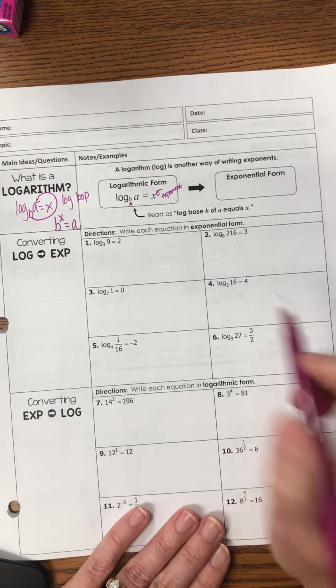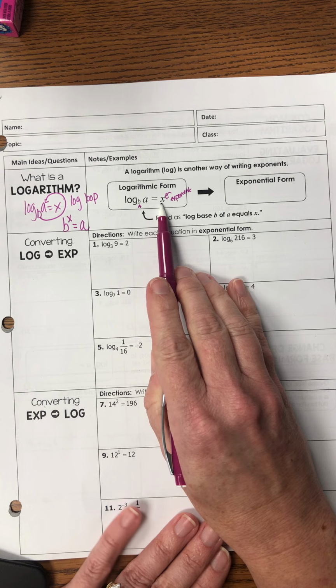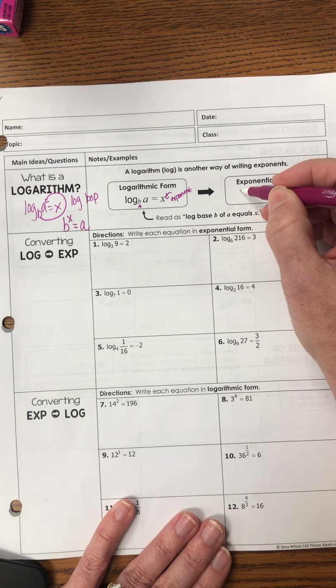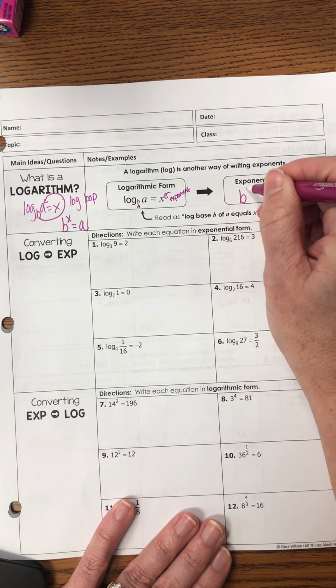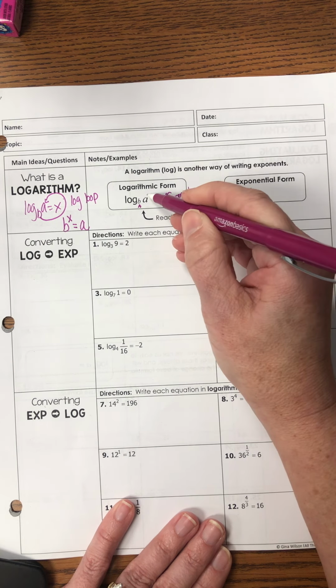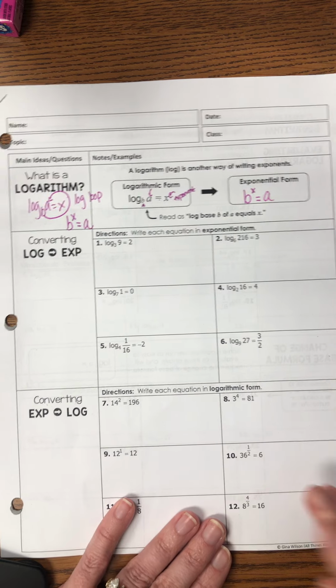Okay, so if logarithmic form is log base b of a equals x, the resulting exponential form, they'll both have the same base. Whatever your logarithm equals is your exponent. And then your exponential form or your exponent is going to equal the big number next to your log base.